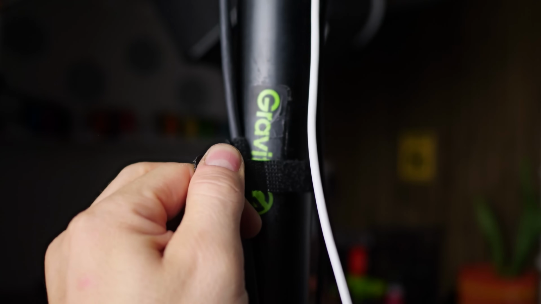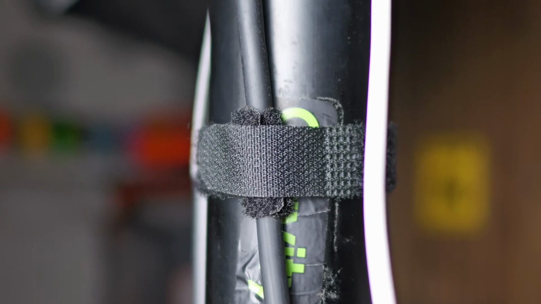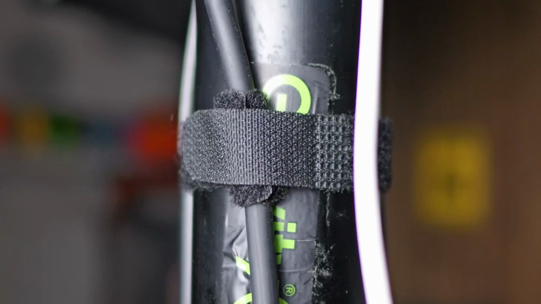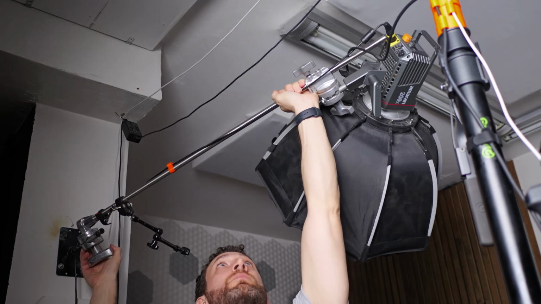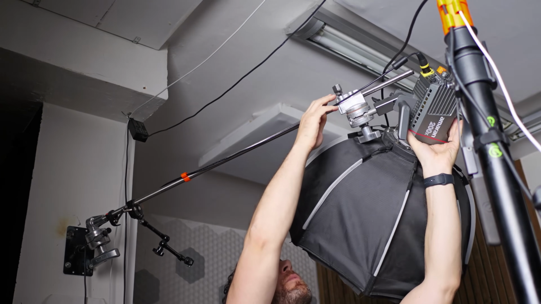Now in the past, I have used these kinds of handy Velcro straps to secure cables to the various different holes around the studio, and they're great if you want the cable to be fixed in place. But in my case, I'm always moving these arms around, moving things, adjusting the angles of all these different arms.